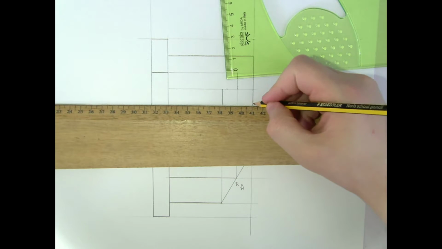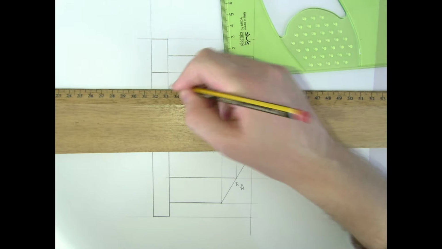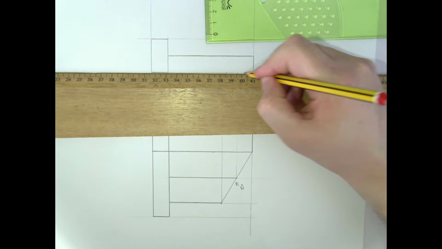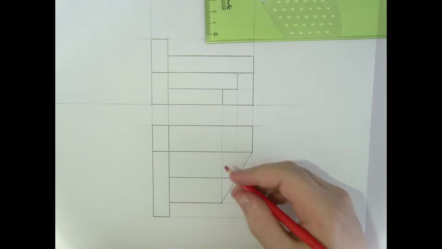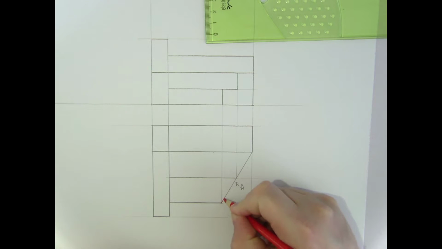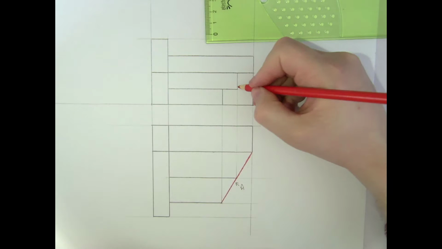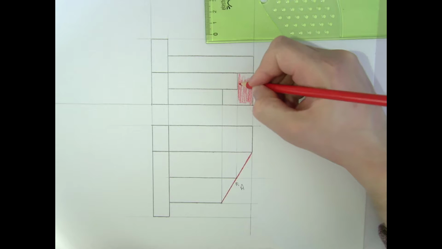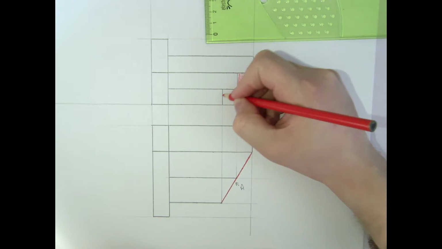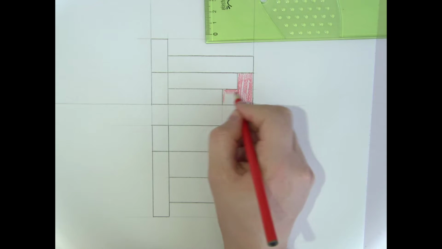So I can darken in all our lines. And I'll just shade in surface A to make it a little bit clearer. So surface A is all this line down here, and it is this surface in the elevation. So what we'll be looking at next is drawing the auxiliary view to find the true shape of that surface.